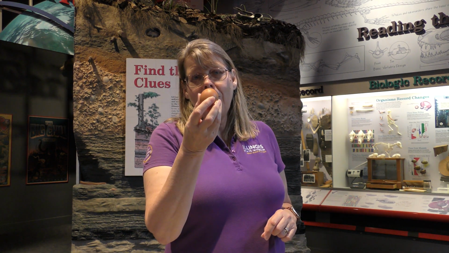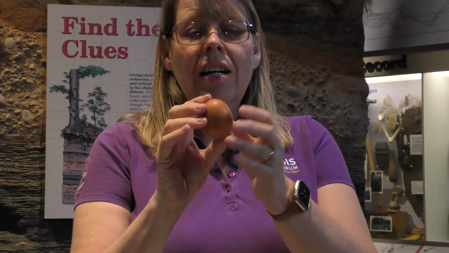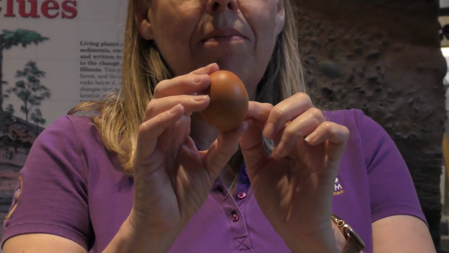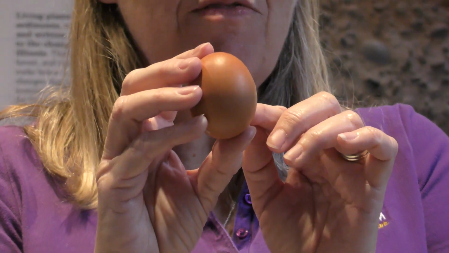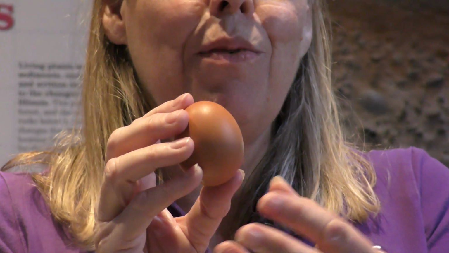So let's go back to our egg. Remember our egg? Well, all this pressure on here also tells us something else. I'm sure some of you have heard of plate tectonics. Well, how does that work if we're using our egg metaphor? So let me show you. I'm going to create some plates on my egg.